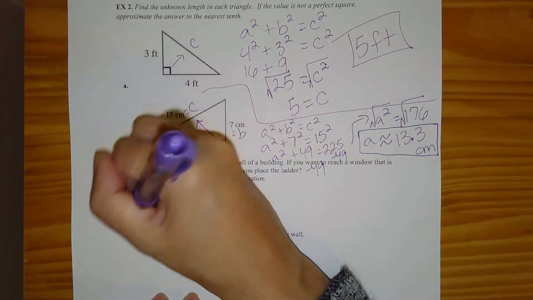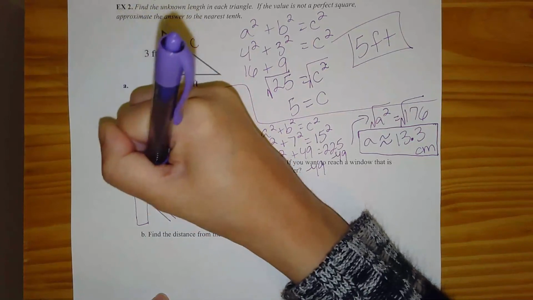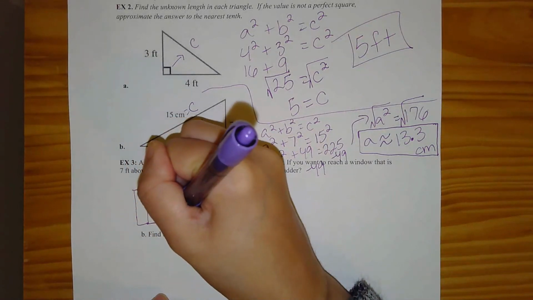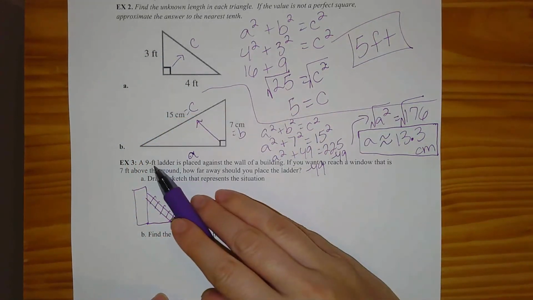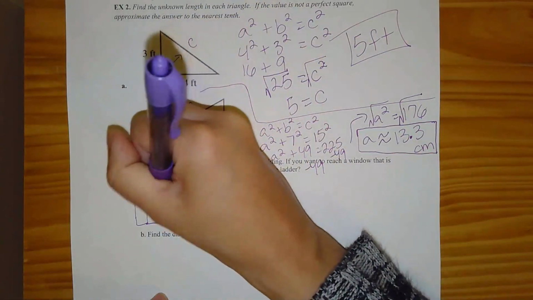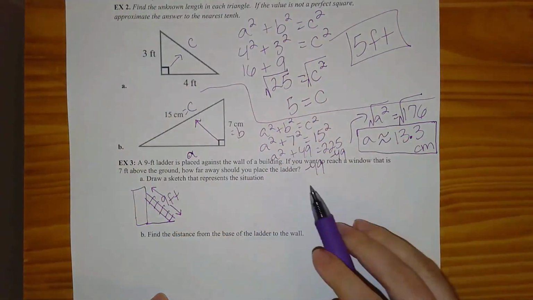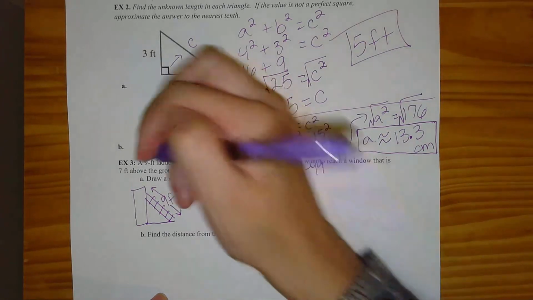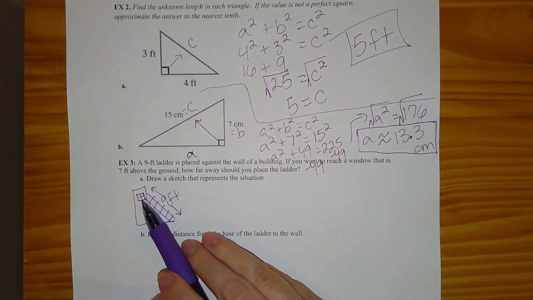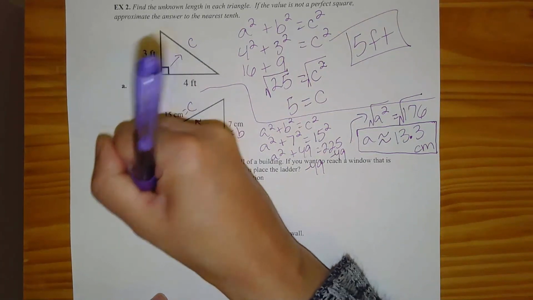So I've got a building, okay? And then I have this ladder that goes against the building. And this is the ground that the ladder is resting on. It says that the ladder is 9 feet long. So here's my ladder. The 9 feet goes with the ladder. So 9 feet is this side right here. We want to reach a window that's 7 feet above the ground. So here's my window. Okay. And I know that that window is 7 feet above the ground. So 7 feet would be this length right here.